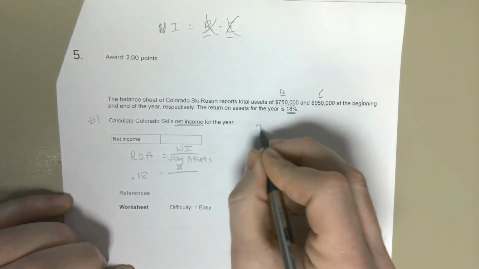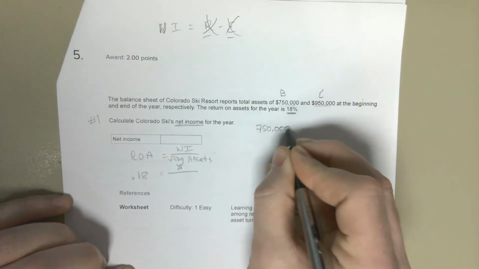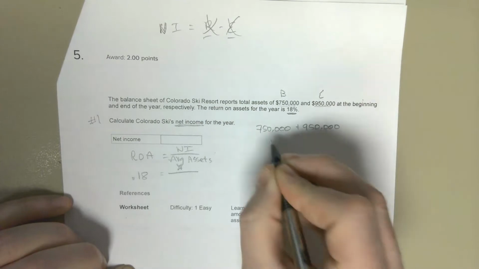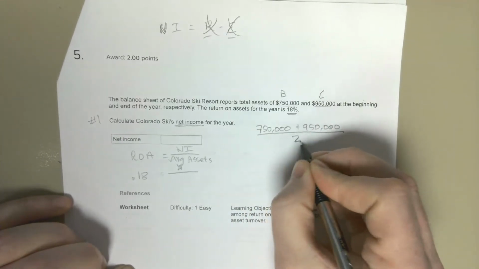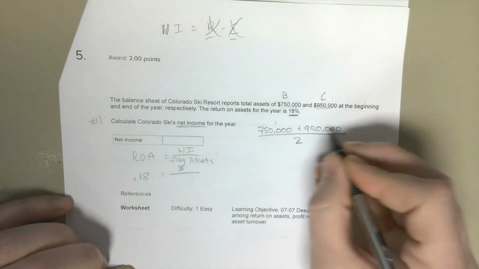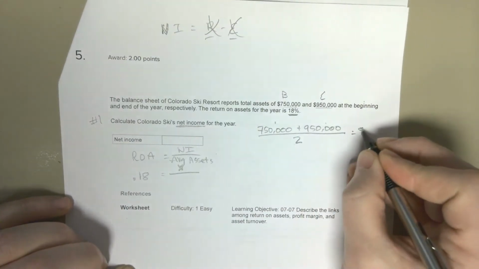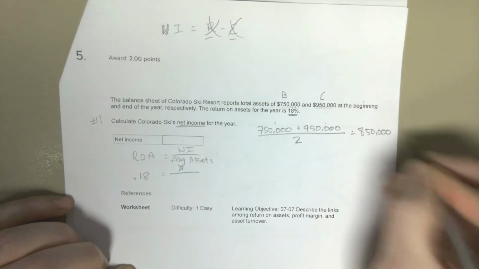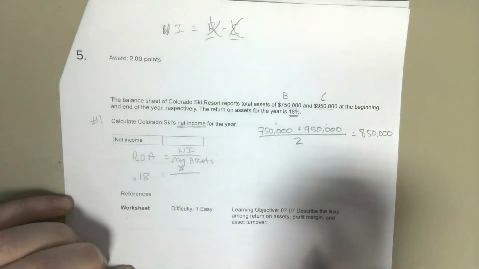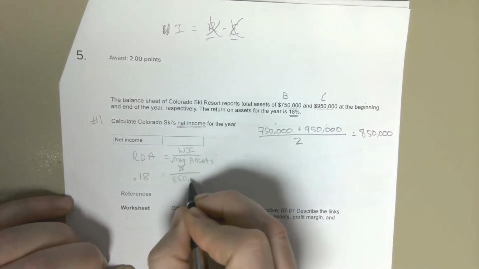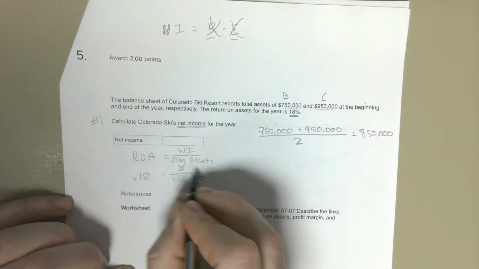And our average assets is going to be this right here, right? And we're going to divide that by 2. So this is your beginning plus your ending divided by 2. This is how you find your average. I believe this equals $850,000. Okay. So if we take $850,000 here, our next step is to solve for X.